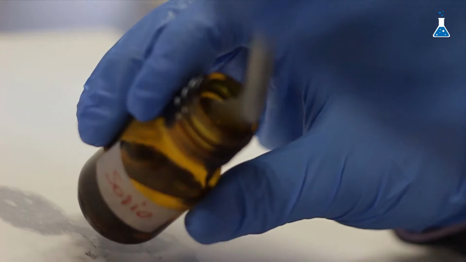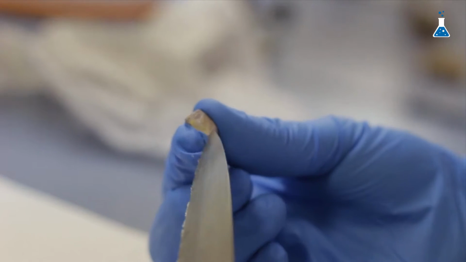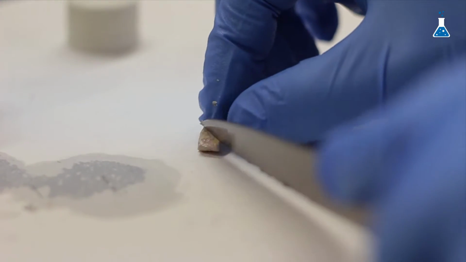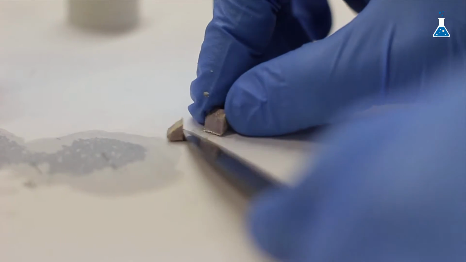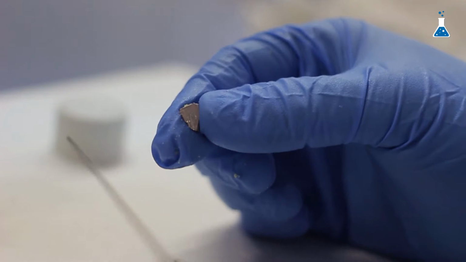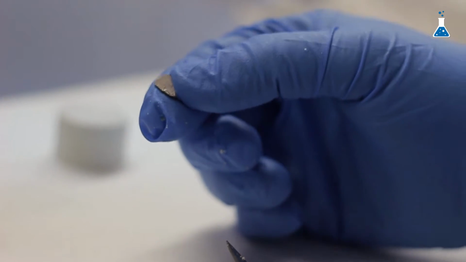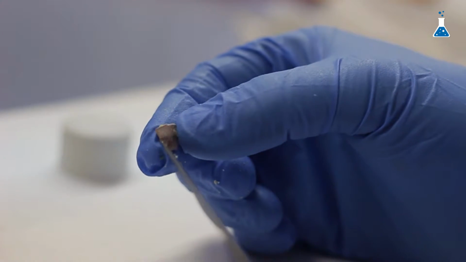Let's see the same reaction now with sodium. If you look at it closely, there is a kind of white coating on the metal. And again, if we cut it with a knife, we see that sodium is a soft metal and it's easier to cut than lithium. And again, we can observe its shiny appearance. In this case, the metal oxidizes faster than lithium in contact with the atmosphere.